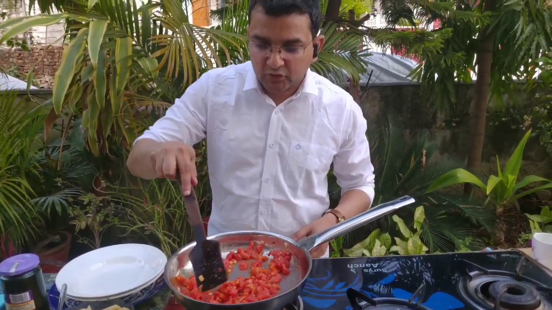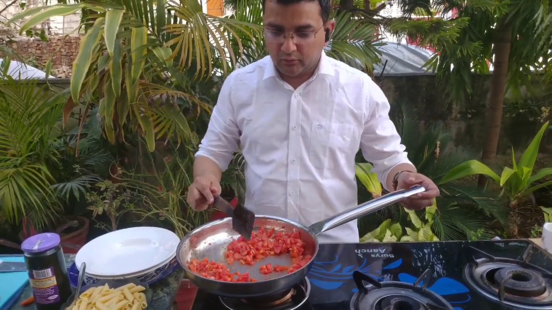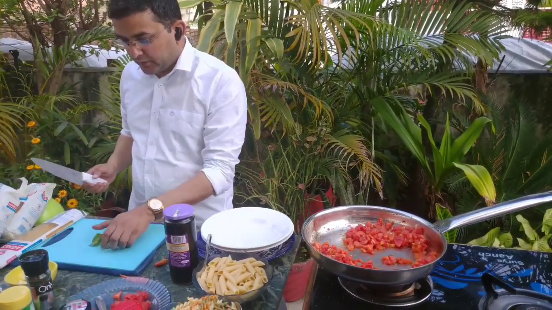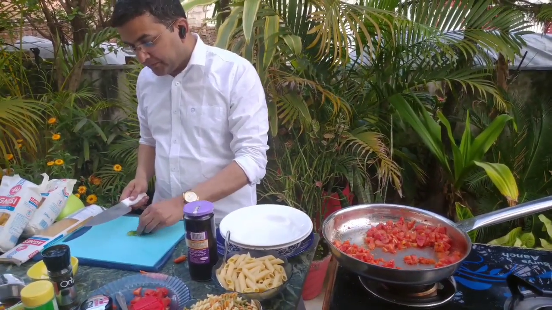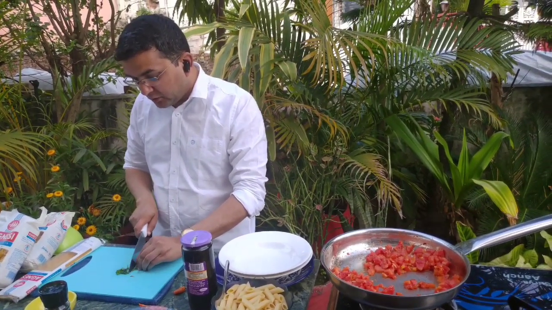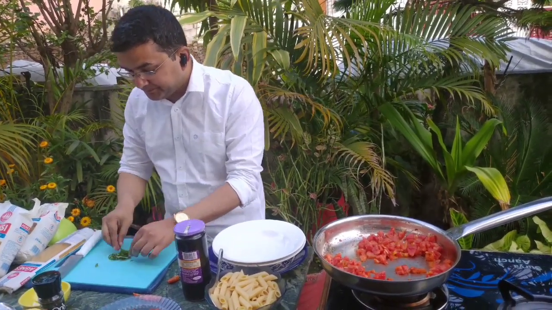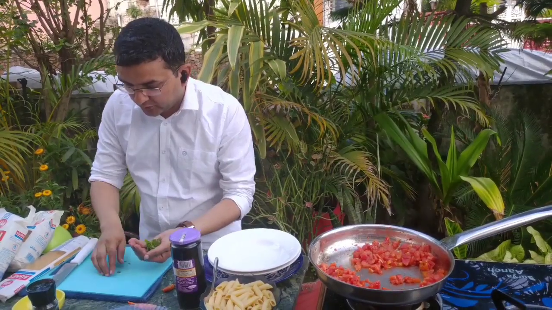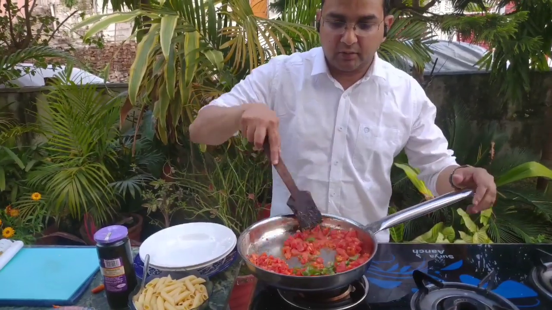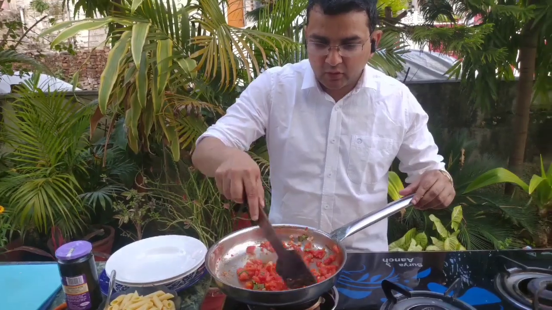So our tomatoes are already done. Now we can add some herbs. Here I have some fresh leaves of basil. I'm just roughly chopping them. Basil and tomato is a great combination. You will see so many dishes where there are some tomatoes and some basil. You can see we have a lot of tomato soups with fresh basil. We have some chicken dishes like grilled chicken with tomato and fresh basil sauce. So this combination goes very well.